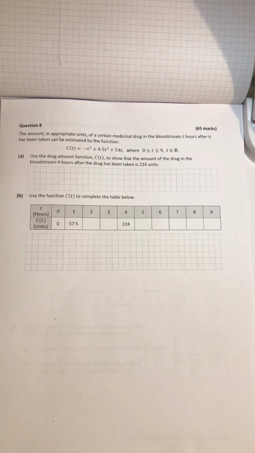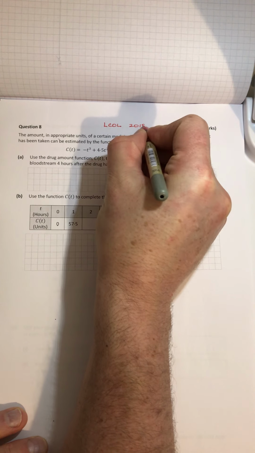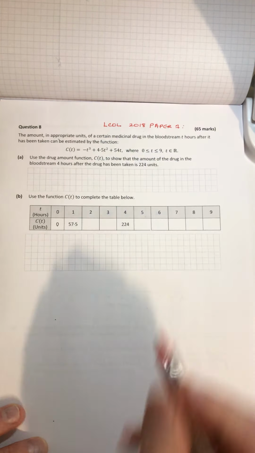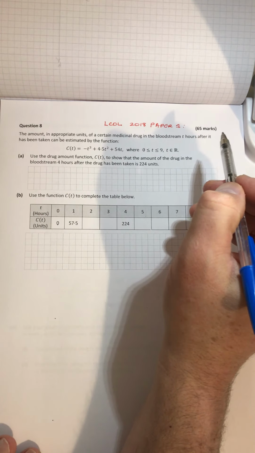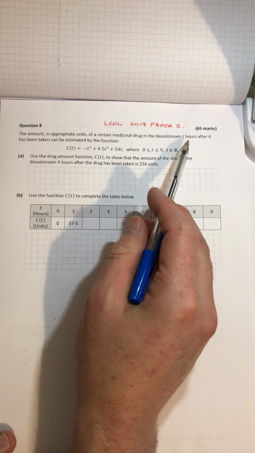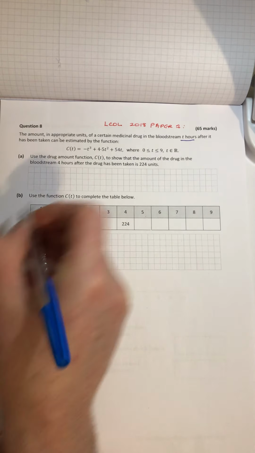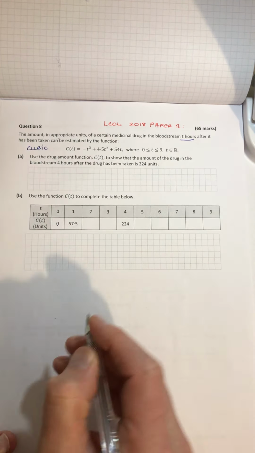So here we have an exam question again. This is Leaving Cert Ordinary Level, 2018 Paper 1 again, and question 8. There's loads of marks for this, 65 marks again. The amount of a certain medicinal drug in the bloodstream after t hours, so t is hours, is given by a cubic function.